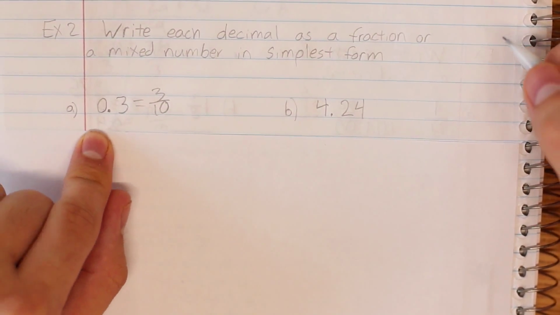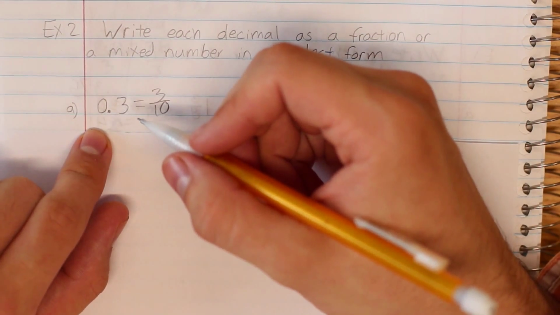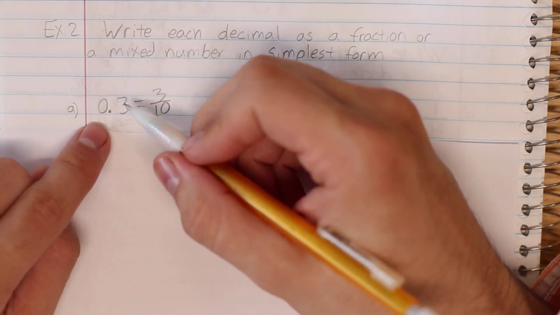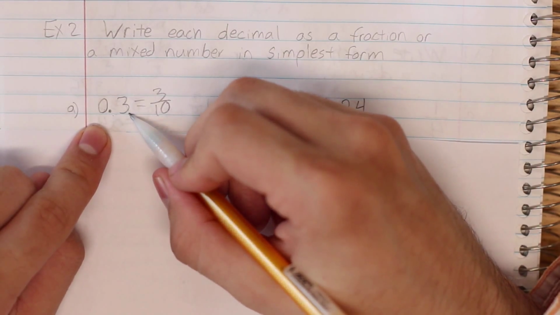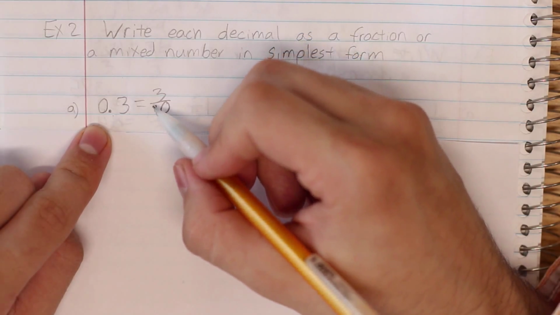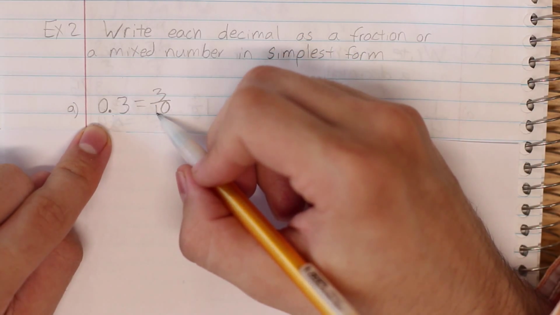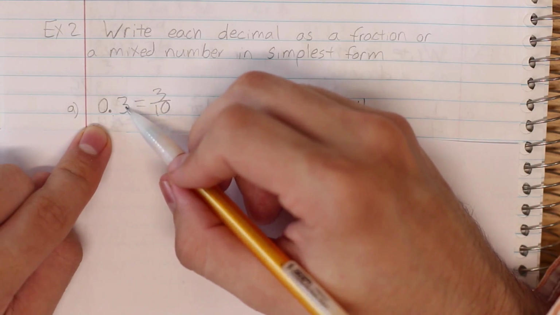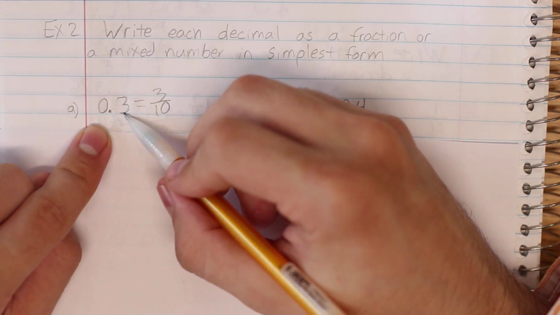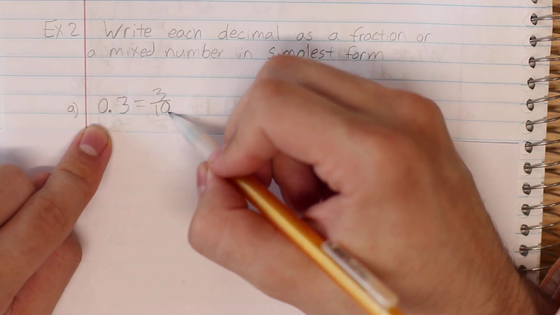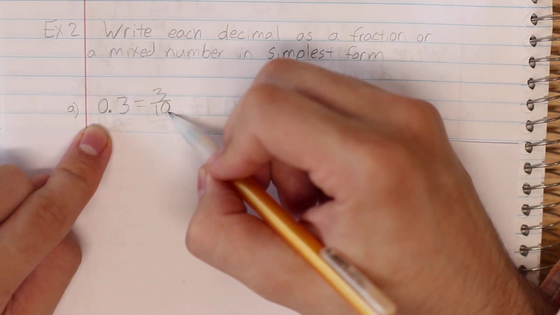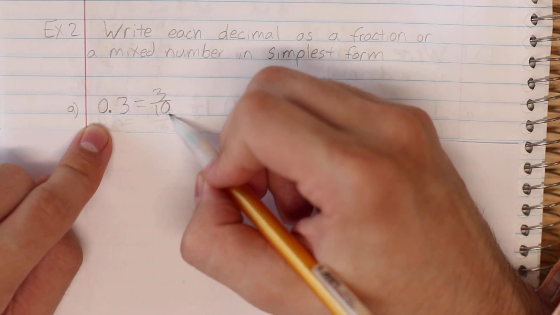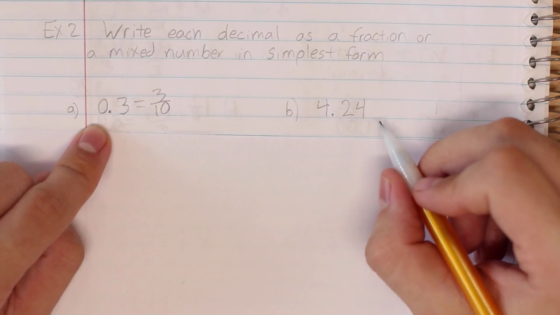3/10, okay? A simpler way that a lot of students look at it is like this. You take whatever number you have past the decimal. See the decimal? That 3 is after the decimal. You put it over a number 1, and it's going to have the same number of zeros as you have numbers past the decimal. We have 1 number past the decimal, so we put it over 10. Another way to look at it is this 3 is in the tenths place, so you put it over 10. Okay? Let's take a look over here.